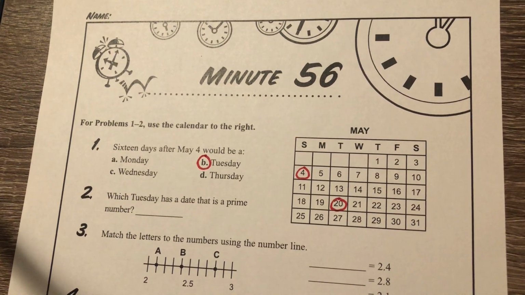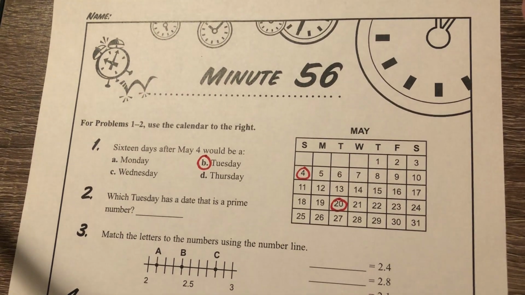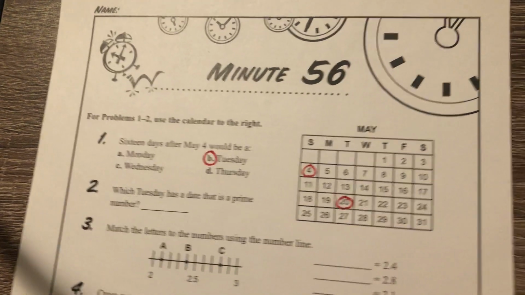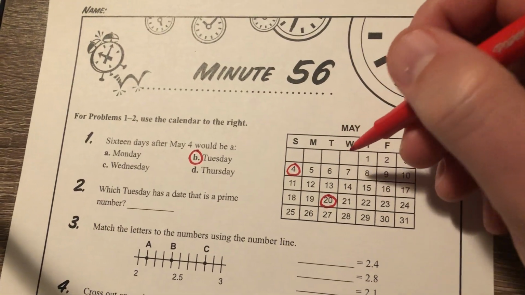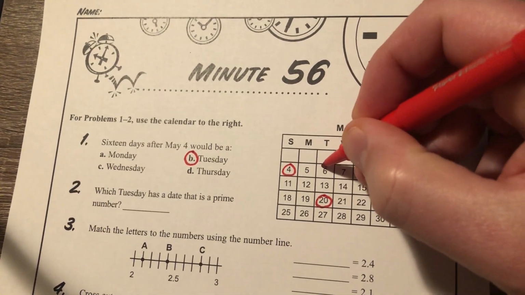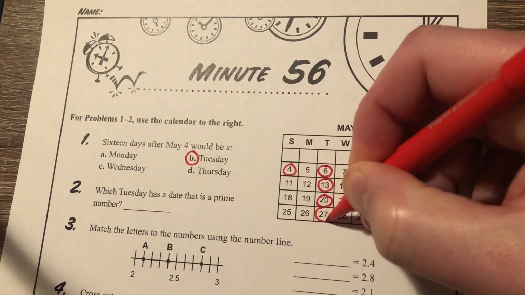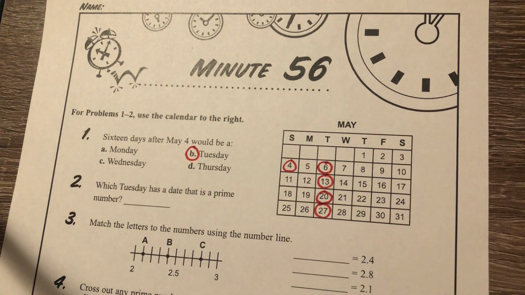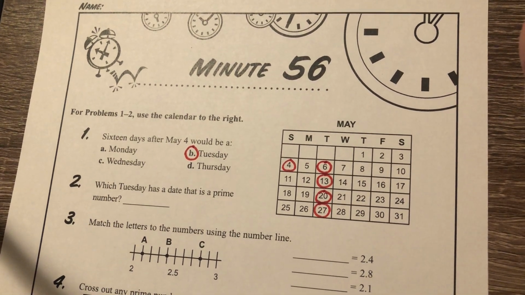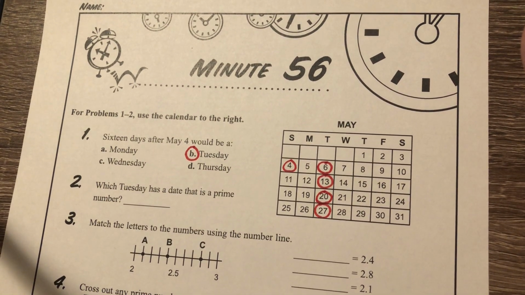Number 2 says, which Tuesday has a date that is a prime number? So now I'm looking at the Tuesday dates, and I have a 6, I have a 13, and I have a 27. And now I need to ask myself, which of those numbers is a prime number?